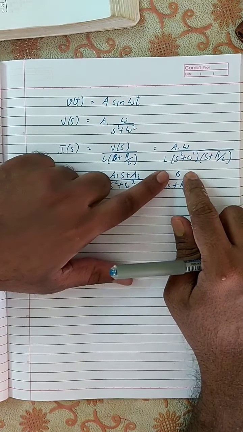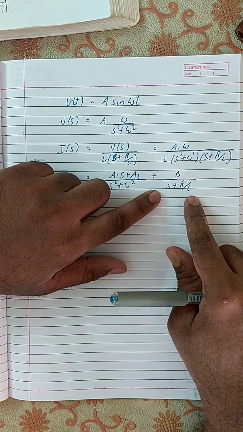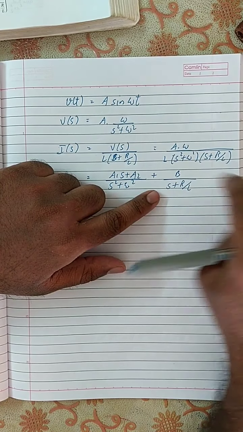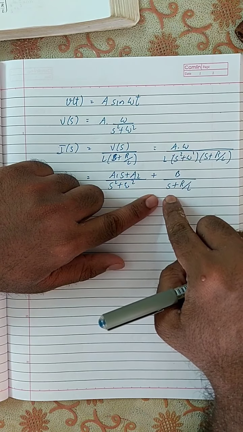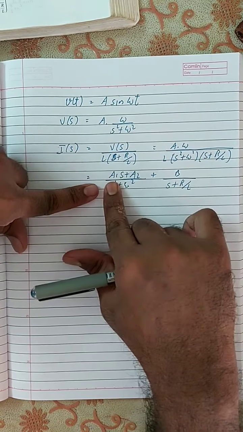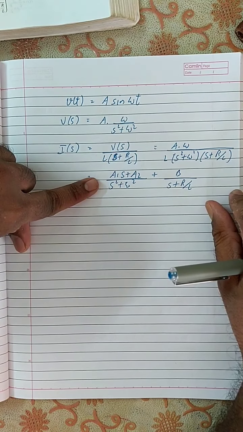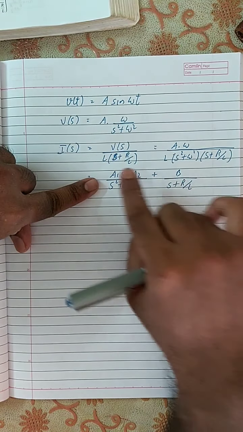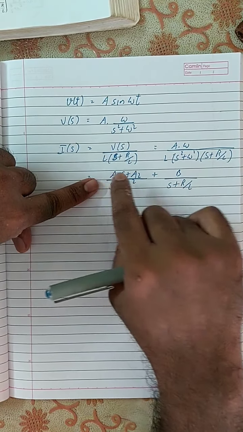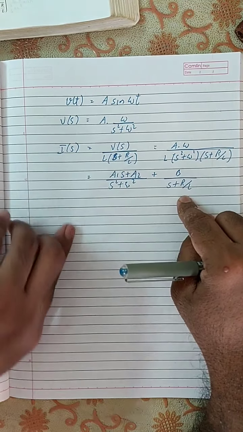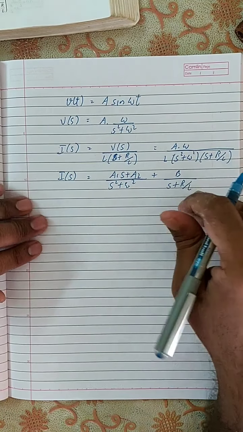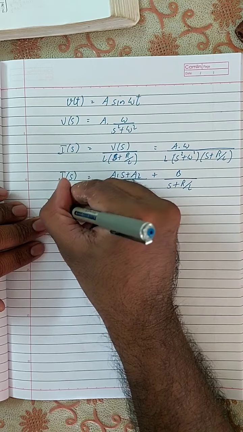To find the value of B is a simple, straightforward method: simply remove s plus R by L from this equation and substitute s is equal to minus R by L. From there you can find the value of B. But finding A1 and A2 will be a little bit tedious. The only way you can find them right now is by cross multiplication, that is, cross multiplying and then equating. You will find the values of A1 and A2. These are the coefficients. Once after finding A1 and A2, you find its inverse. And how do you find the inverse of this?